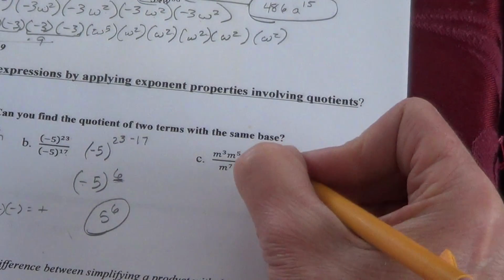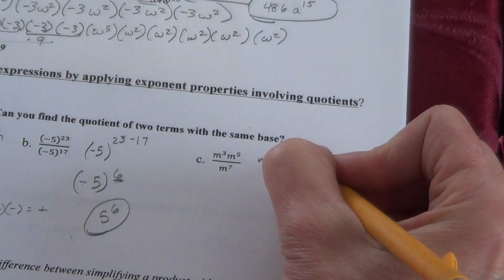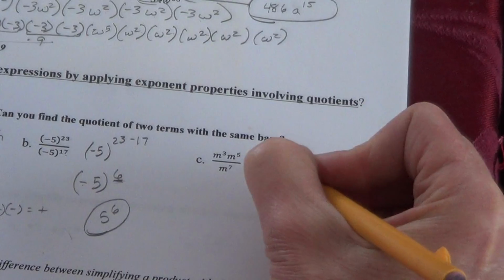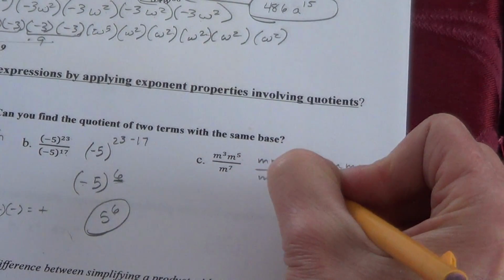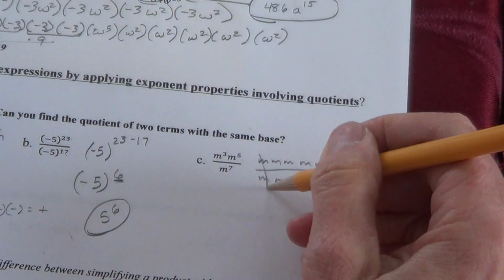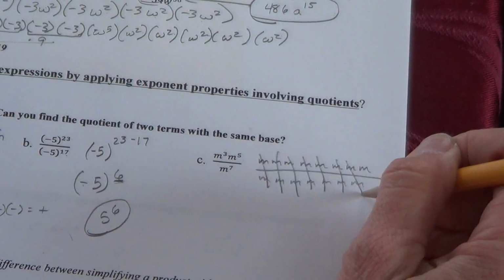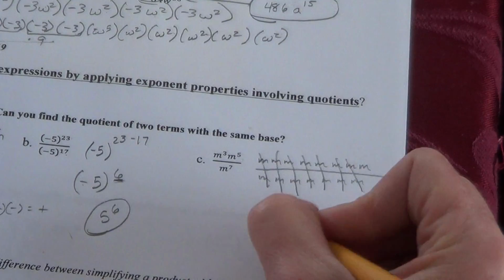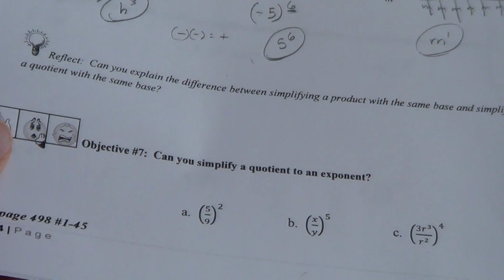Okay, here I would prefer expansion, so we have 3 m's, we have 5 more m's, and on the bottom we have 7. Now we cancel like terms, like factors I should say, top to bottom, and we end up with m to the first. You could just write m, you wouldn't have to write m to the first.